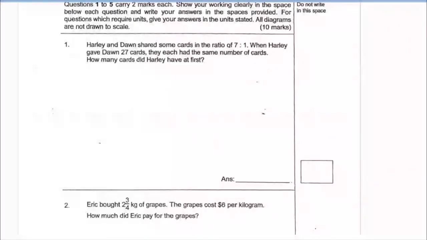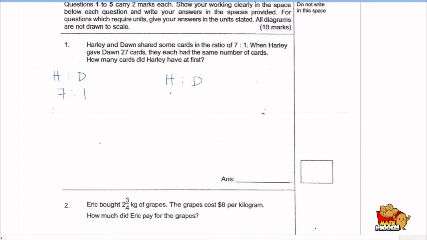Question 1. Let's write down the ratio for Harley and Dawn. So Harley is to Dawn 7:1. And when Harley gave Dawn 27 cards, in the end they had the same number of cards. So the end ratio would be 1:1.